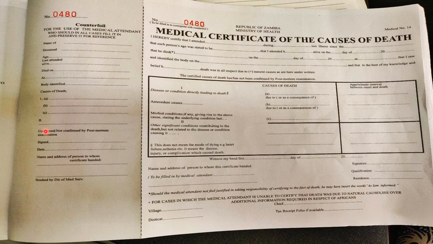Was this confirmed by post-mortem examination or not? If it was confirmed, you tick. If it was not confirmed by post-mortem, you tick that or you circle, or you can actually delete the one that's not appropriate. This doesn't really have much instruction of what you must do here. I've seen many variations of people ticking, some people circling, some people canceling what's not appropriate. So that's how you fill that in.